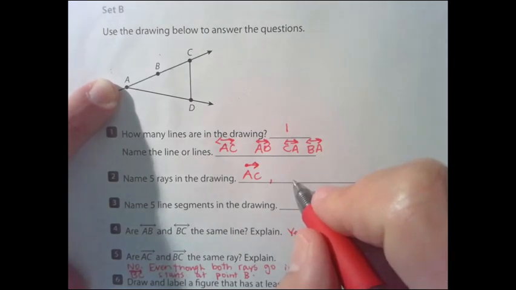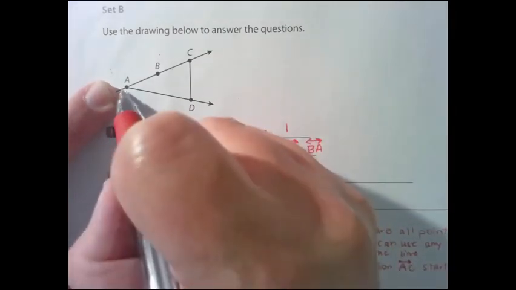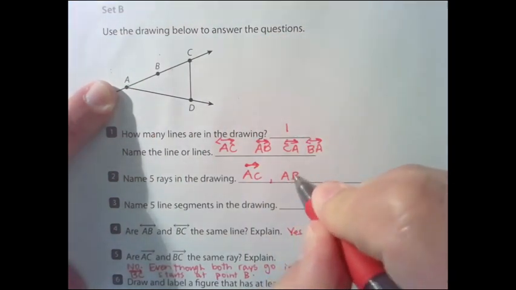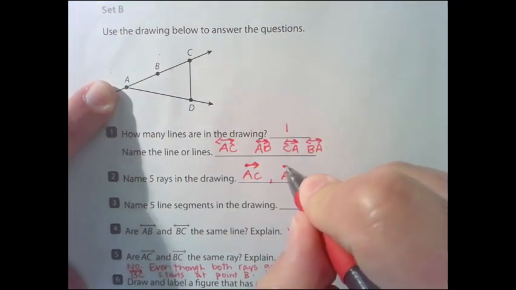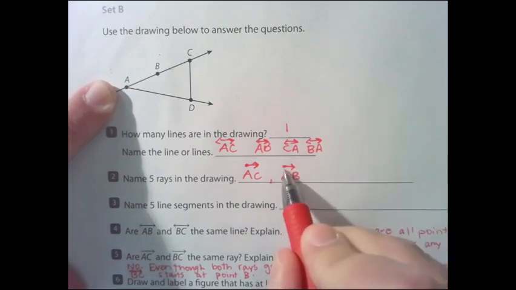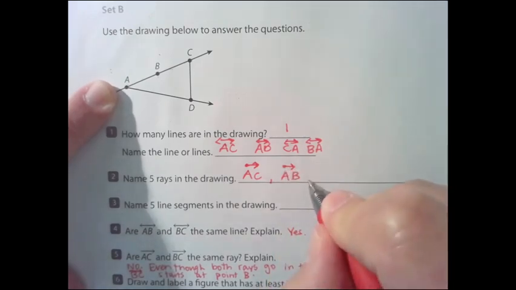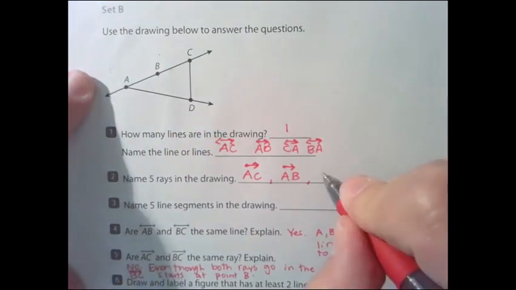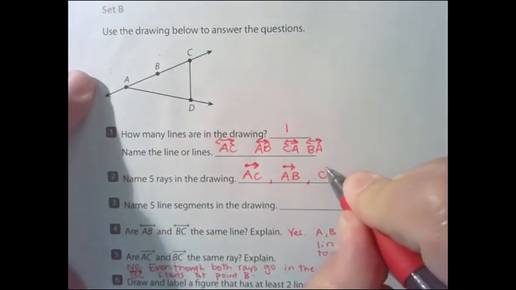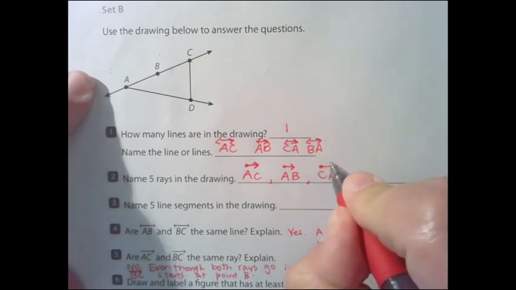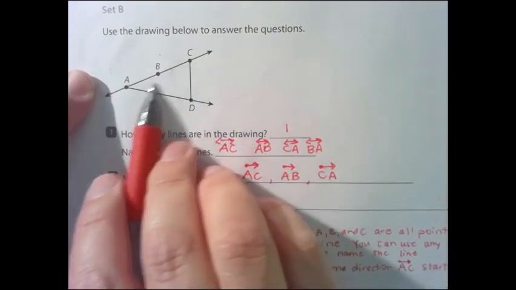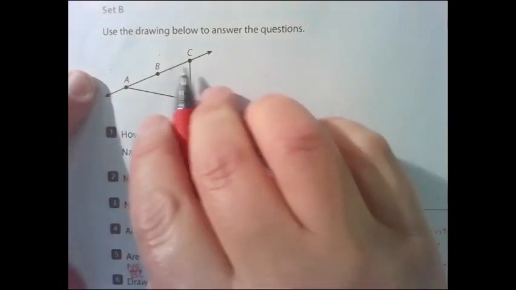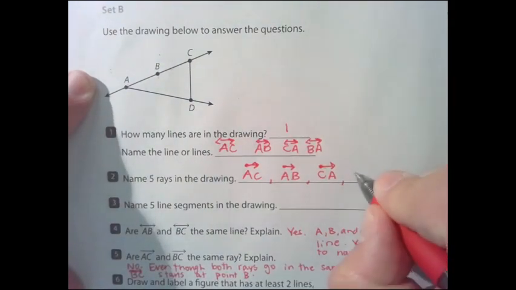You could have also called it AB, again with the little ray on top. You could have also called it CA, going in the opposite direction. Could have also called it CB.